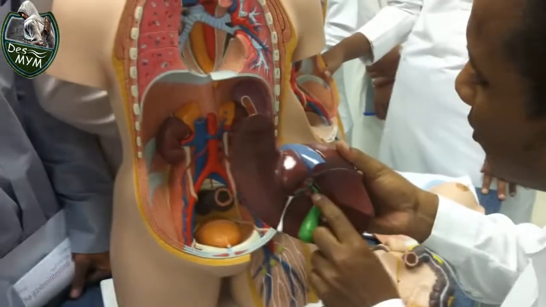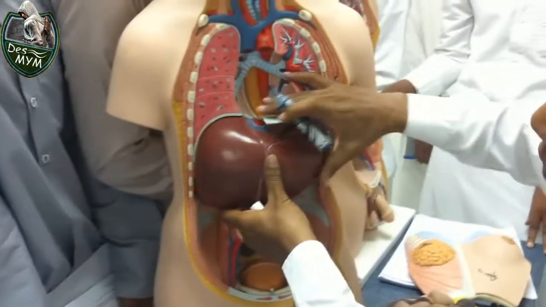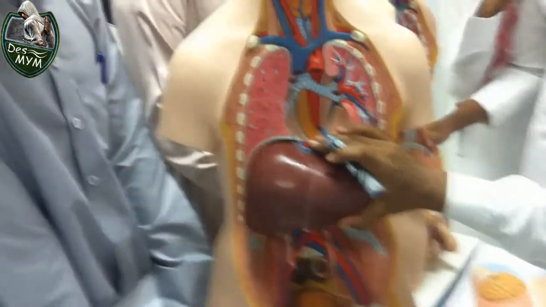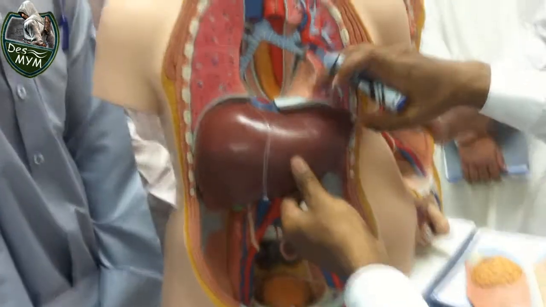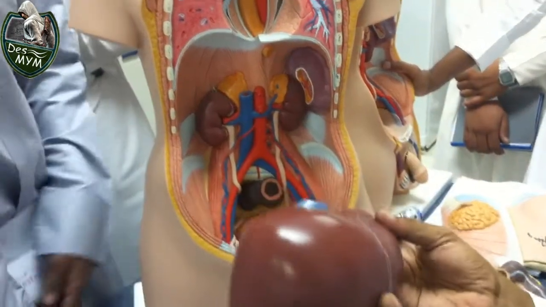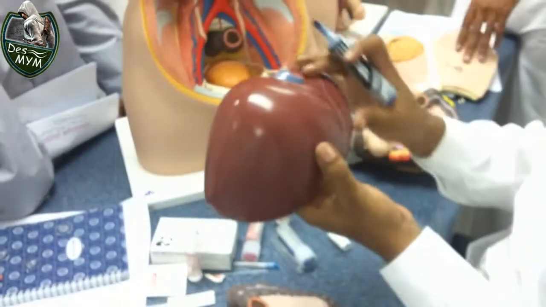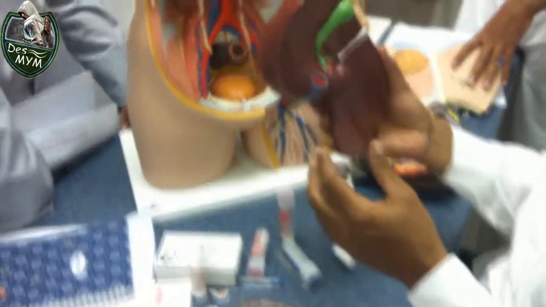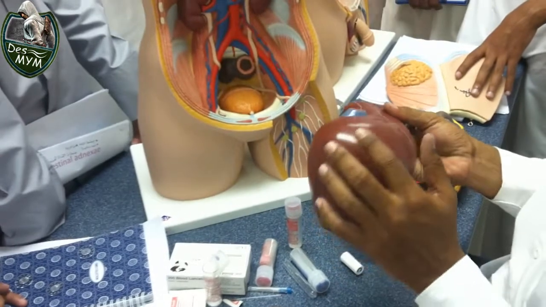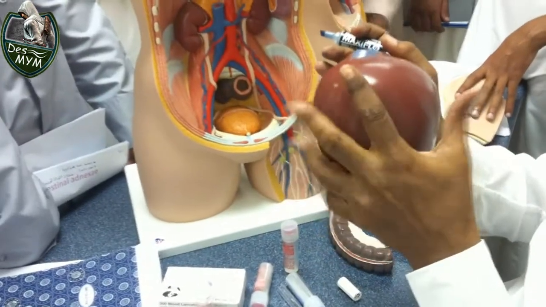The liver occupies the upper part of the abdomen, the right hypochondriac region, and extends to the epigastric region here. The liver consists of two lobes, a large right lobe and a small left lobe. The liver is a very important organ. We call it the large gland in the body.